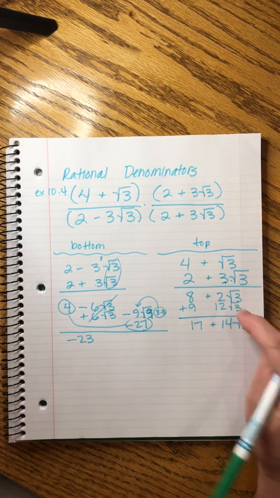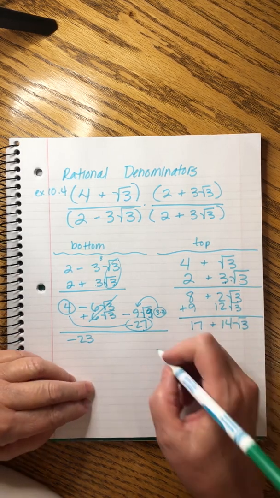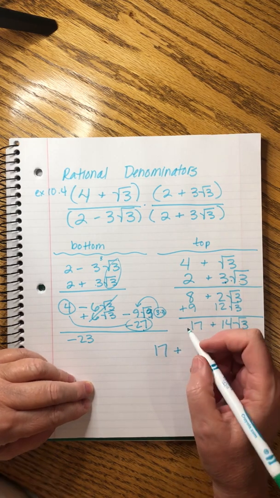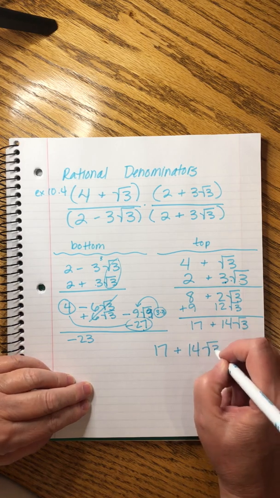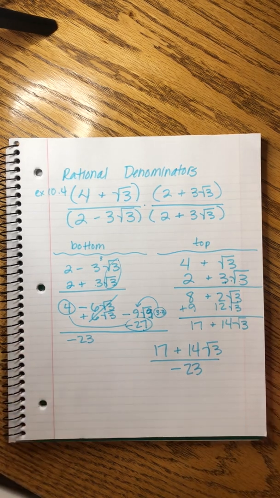Remember, if the radicals match, we can add them. It's just like having an x or a y. As long as they match, we can happily add away. Now I'm ready to write my final answer. It's 17 plus 14 square root of 3 over minus 23.